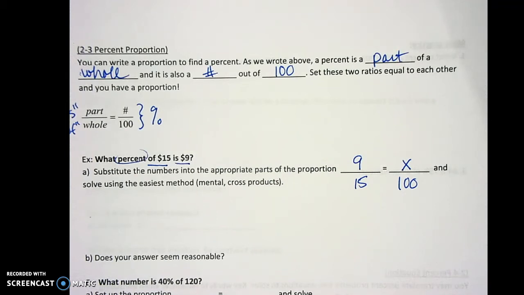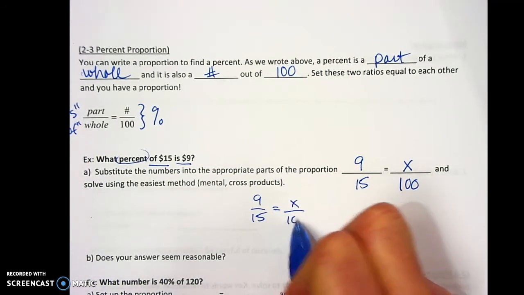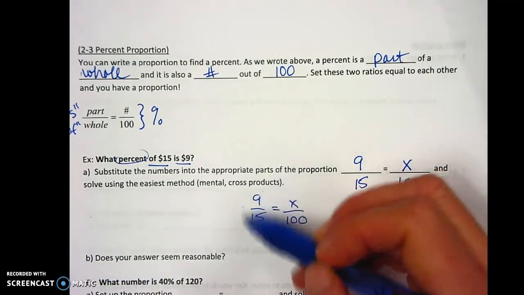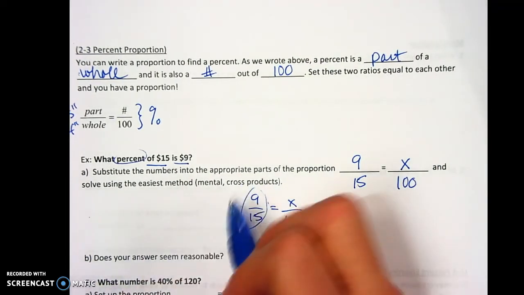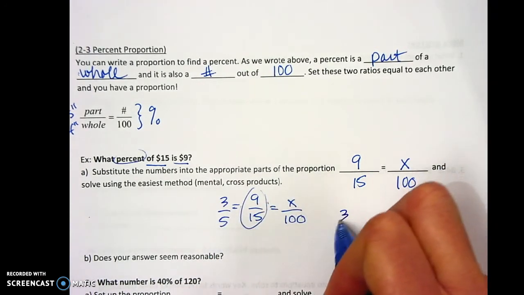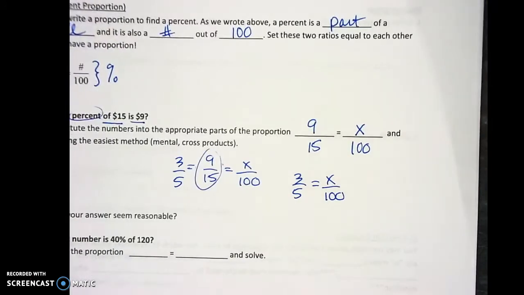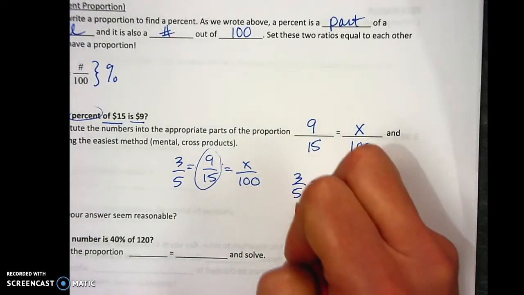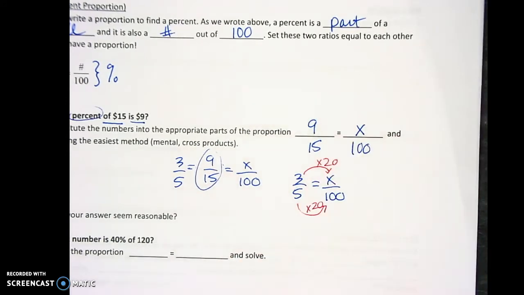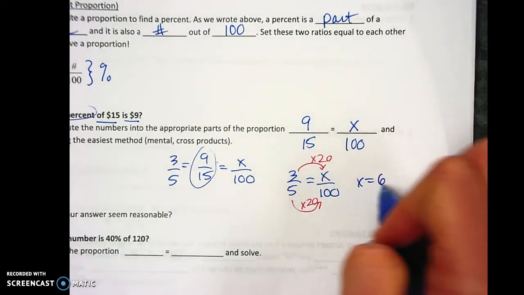So let's see if we can solve this mentally. I'm going to rewrite it. 9/15 equals x over 100. So we've talked about how we reduce all the time. I can simplify this fraction, 9/15. They're both divisible by 3, so this will be 3 over 5. Let me rewrite this whole proportion. 3/5 equals x over 100. And mentally, we can see how we can get the answer. How do I get from 5 to 100? Multiply by 20. The same is true for the numerator. And basically, mentally, I can find this answer. 3 times 20 is 60.